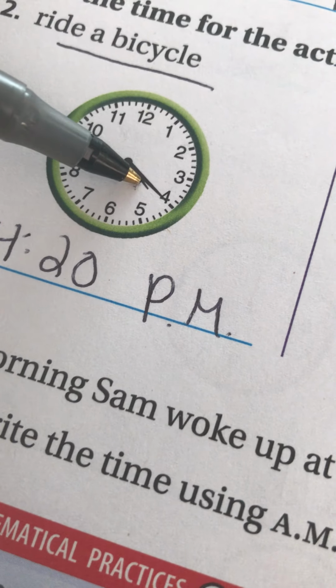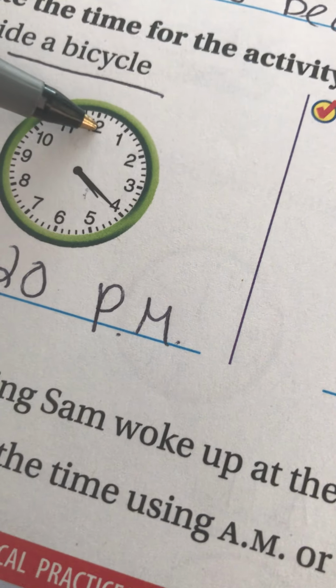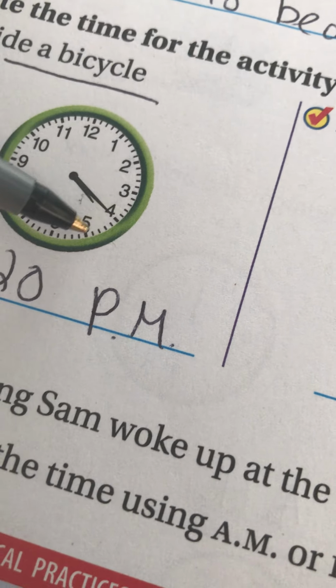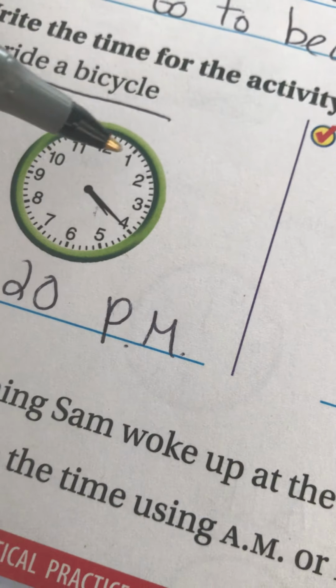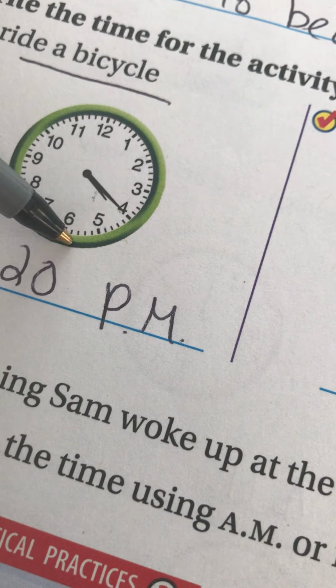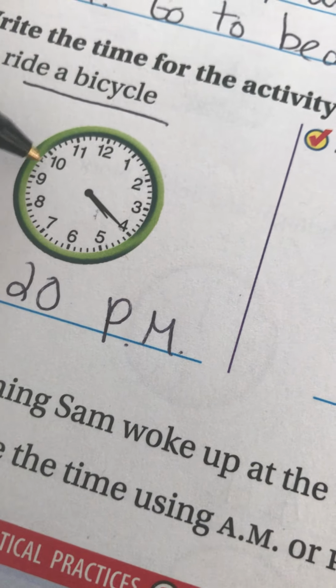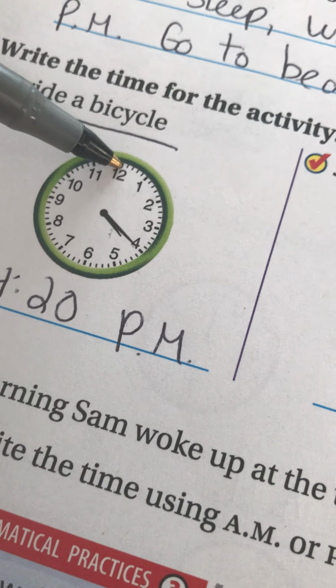The small hand represents the hour and the long hand represents the minute. Each of these big numbers represent 5 minutes. So the clock counts by 5 up until 60. So 5, 10, 15, 20, 25, 30, 35, 40, 45, 50, 55, 60, a new hour, because 60 minutes is 1 hour.